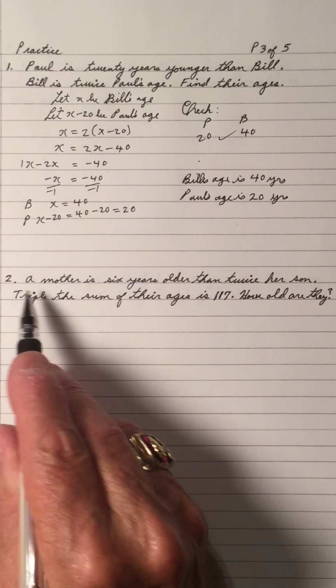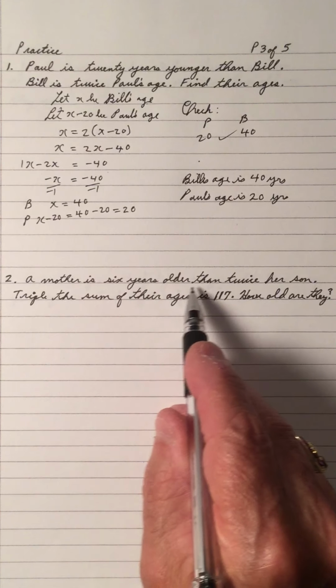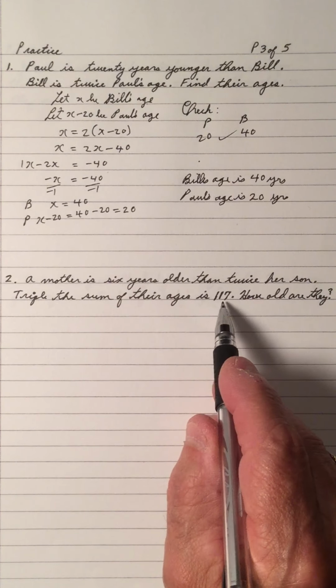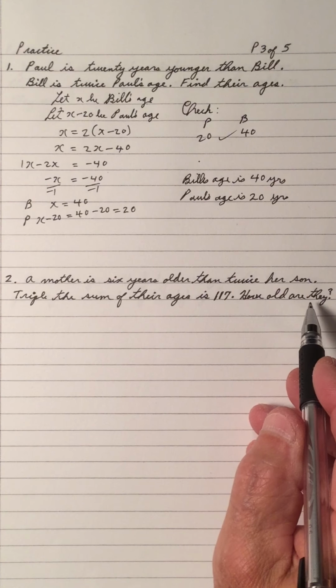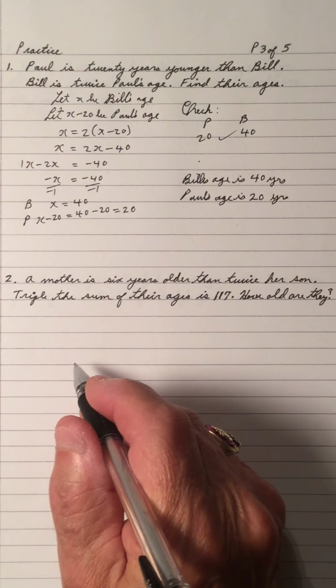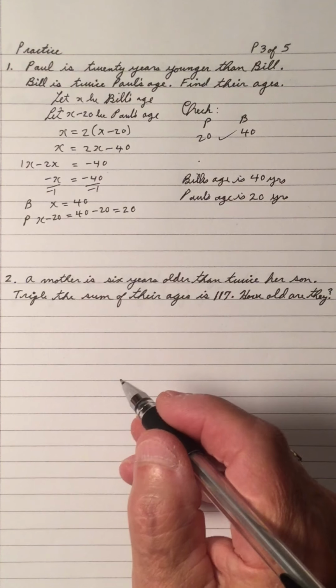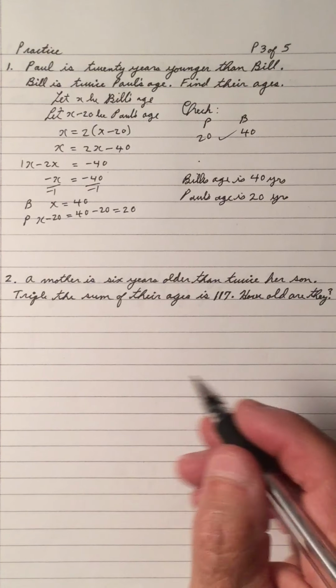Another one. Number 2. A mother is 6 years older than twice her son. Triple the sum of their ages is 117. How old are they? Again, we don't need the box for this. We just need the 2 expressions.